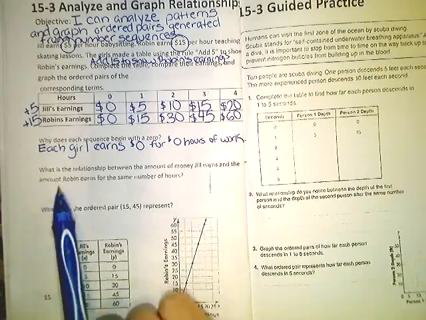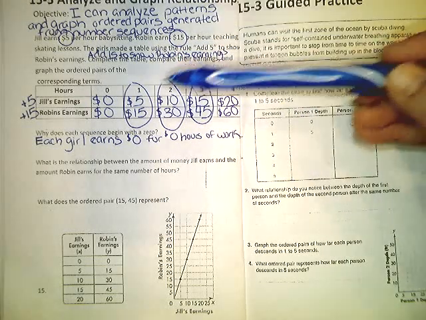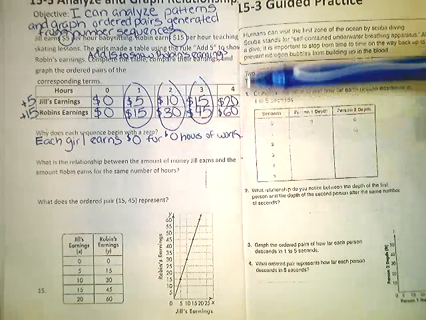Let's take a moment to look at the second one, the first big takeaway in our objective, the analyzing the pattern part. What is the relationship between the amount of money Jill earns and the amount of money Robin earns for the same number of hours? So let's look at some corresponding terms. Remember, each of these are corresponding terms. Jill's earnings are one number sequence. Robin's earnings are another number sequence. So what relationship can you state when we're looking at 5 and 15, 10 and 30, 15 and 45? Go ahead and pause it and write down what you think.